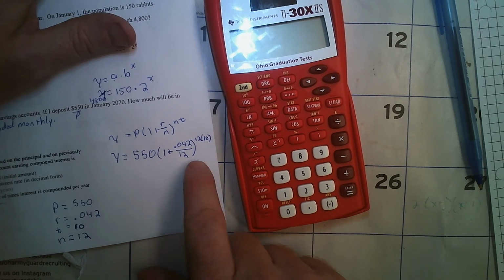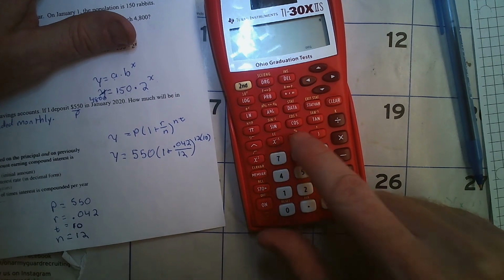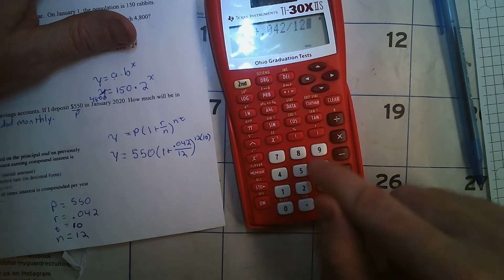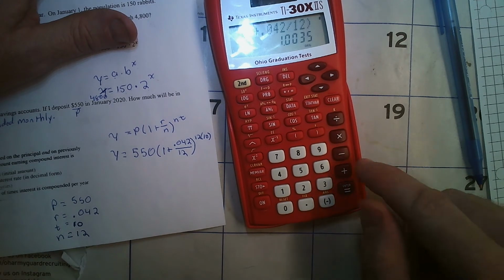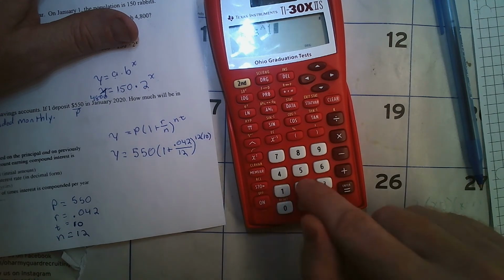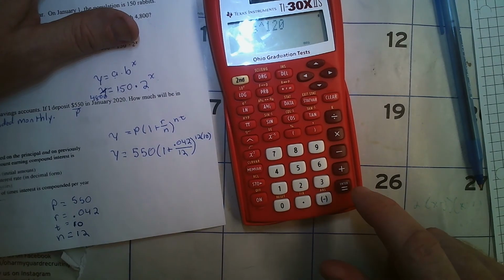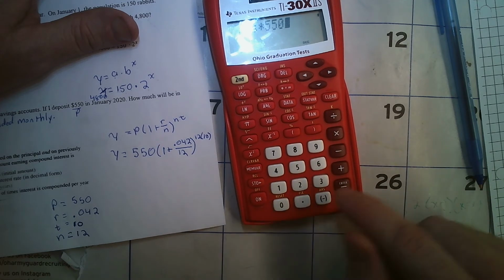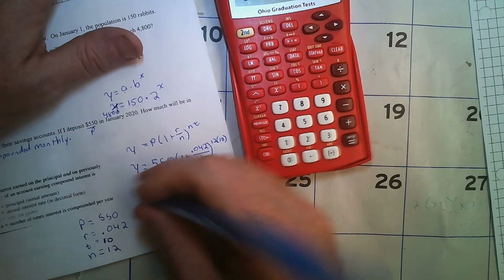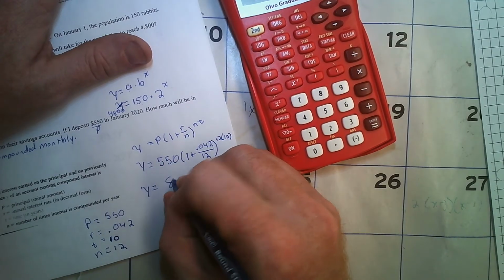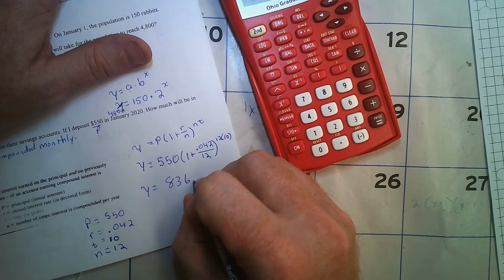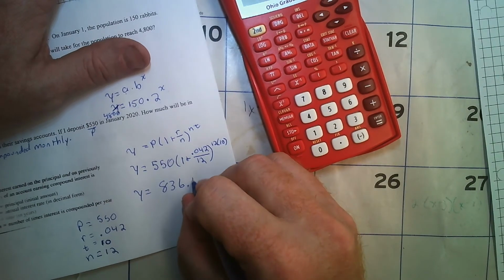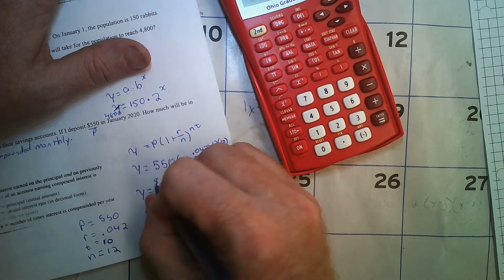So I'm going to start with inside the parentheses. I'm going to do 1 plus 0.042 divided by 12. Get an answer there. I'm going to take that to the 120th because that's what 12 times 10 is. And then I'm going to multiply that by my initial amount of 550. And I would end up with a balance of $836. And since we're looking to round it to the nearest cent because it's money, 47 cents.